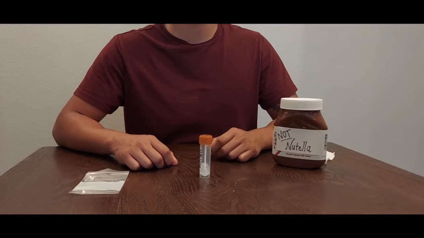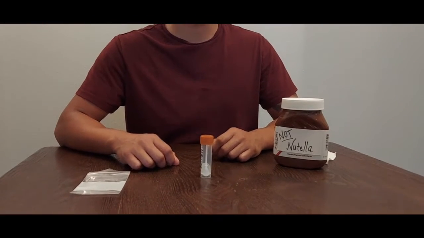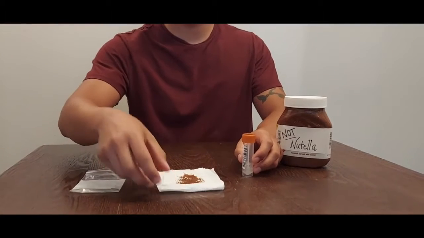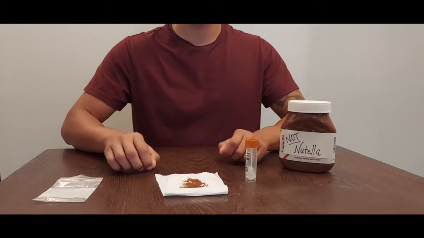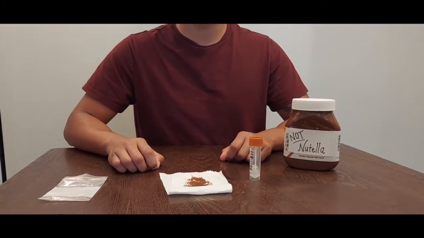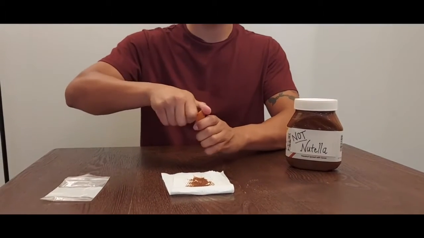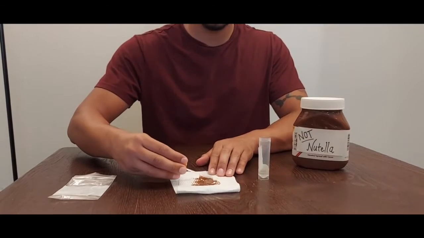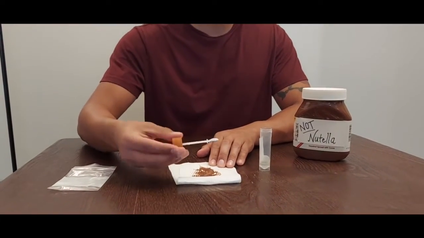For instructions on how to collect your sample, please watch the microbiome sample collection video. Just click on the link in the description below. In that video, we use chocolate spread to illustrate the process, but please make sure to send your sample only, not someone else's or chocolate or any other material.